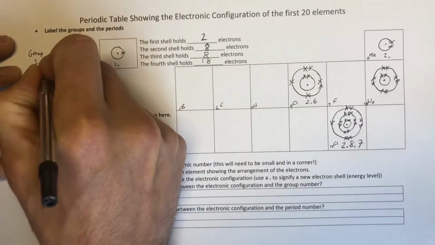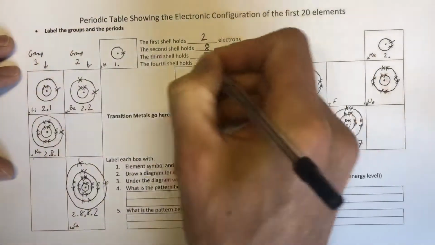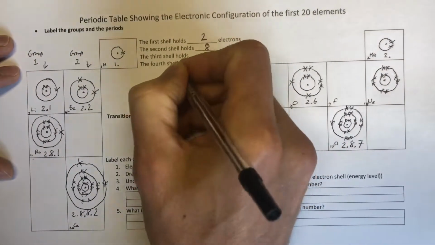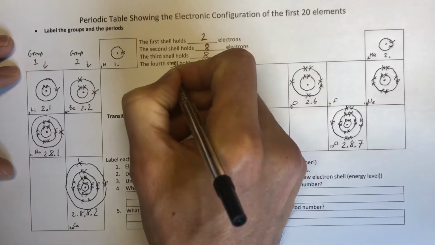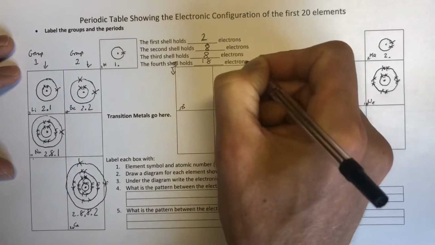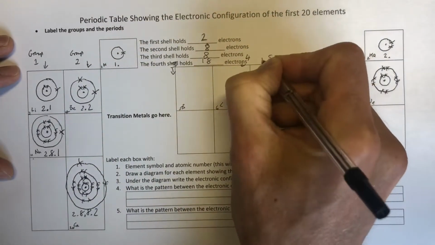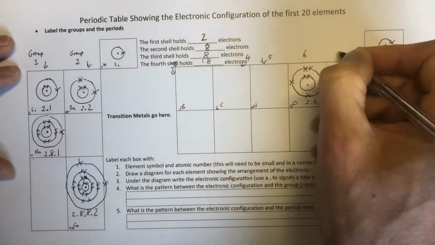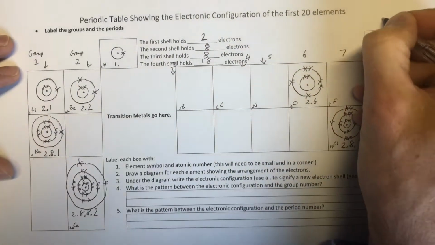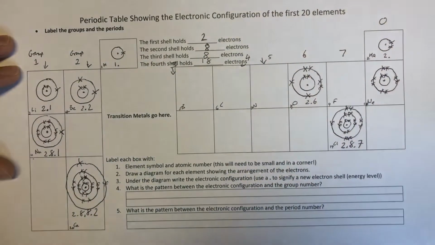Group 2. Groups go down. Group 3 here. I haven't really got space to do that because I've written all over it. That's group 3, that one. This one here is group 4, down there. This is group 5, down there. Group 6, group 7. Now remember, this one's called group 0, I often say, because they react with nothing.